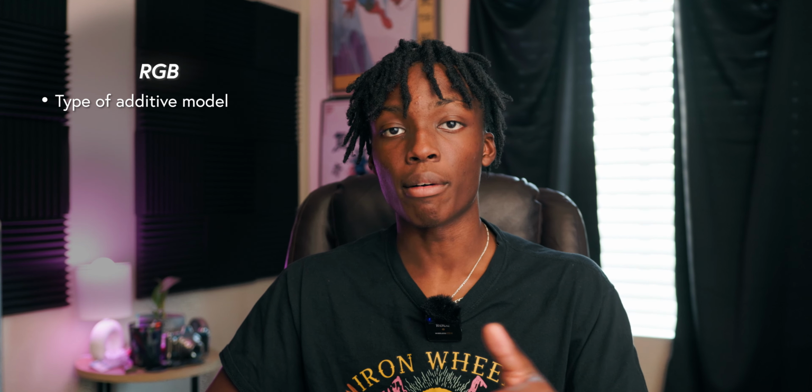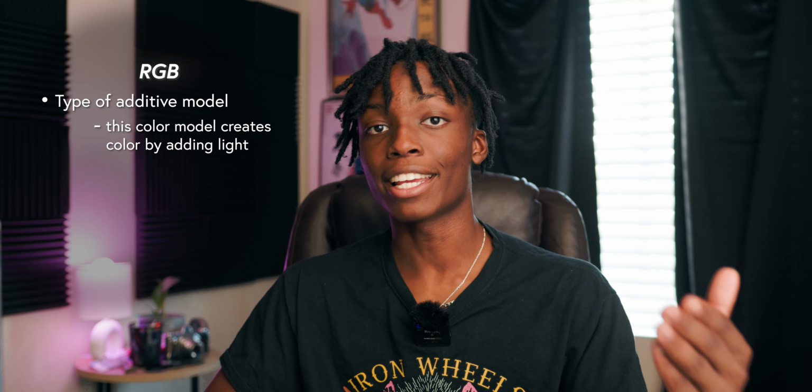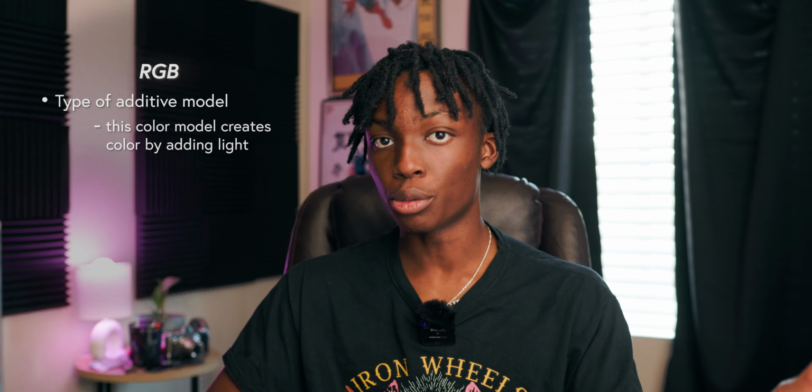So here are some common color models that you have probably seen. Something like what we talked about before, RGB: red, green, blue. RGB is a type of additive model, meaning that this color model creates color by adding light, adding red, green, and blue. Now, RGB is a native color model for the human vision and most displays.